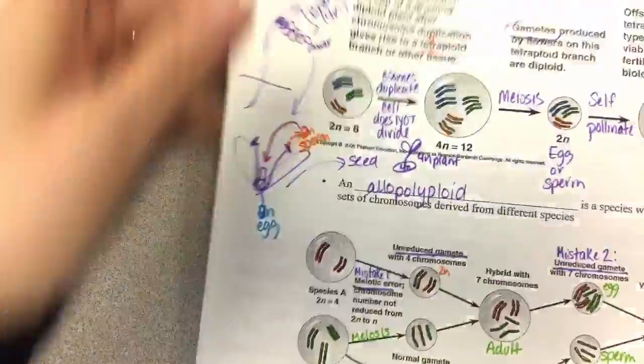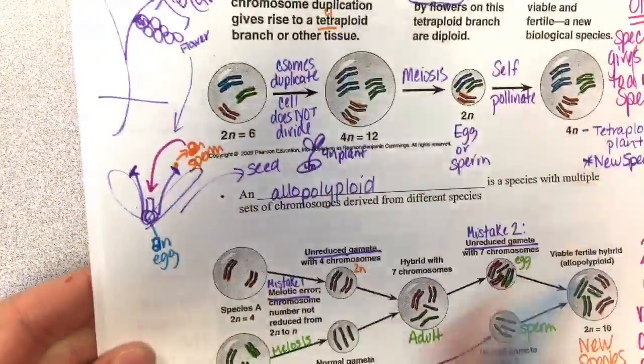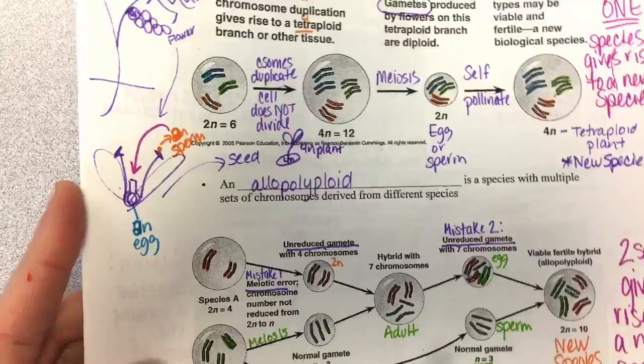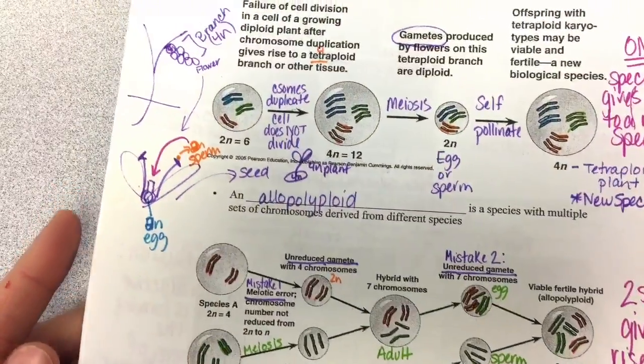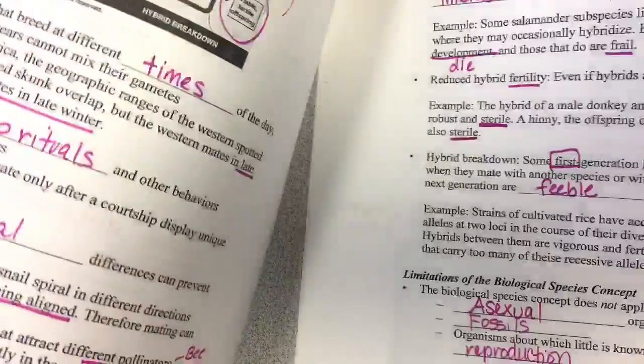Okay, so in chapter 24, we're going to finish this up. We left off talking about how speciation can occur due to mistakes in cell division in plants. And so that's where we left off. It's called polyploidy.